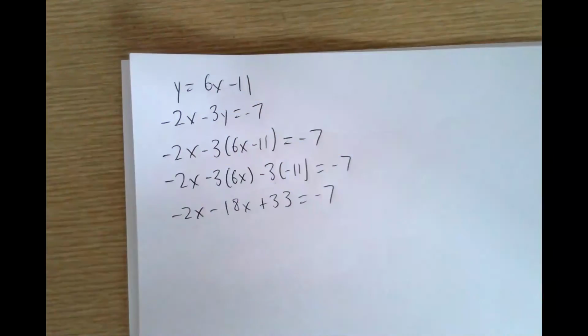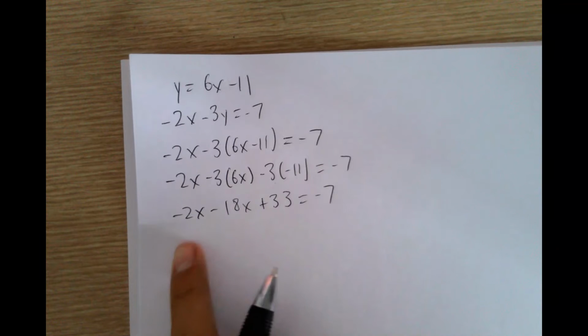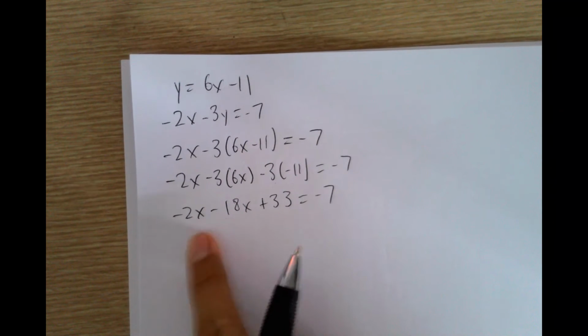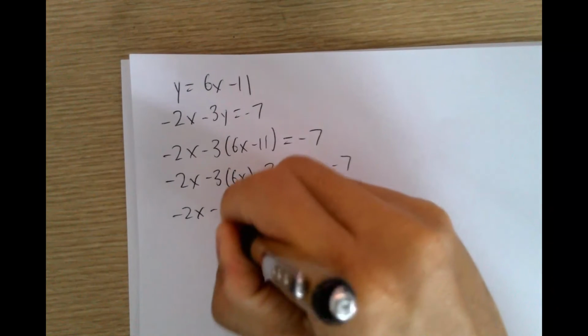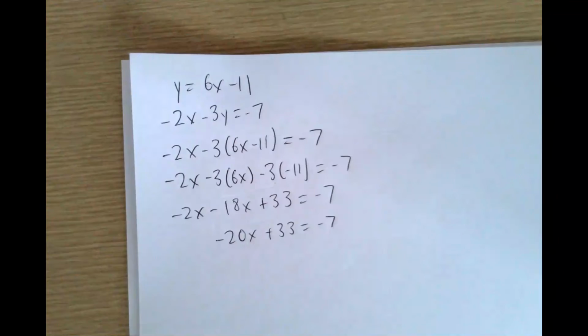And so this starts to look like the problems we used to do, right? This starts to look like the problems we did two chapters ago, actually. So the next thing we want to do is combine like terms. You can see here, negative 2x minus 18x. These are like terms. We can combine these to negative 20x. And again, you can skip some steps here if this makes sense.